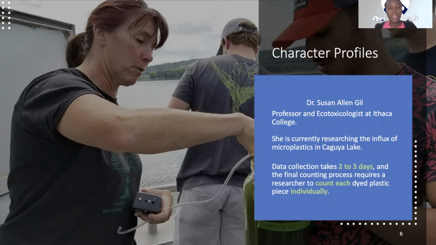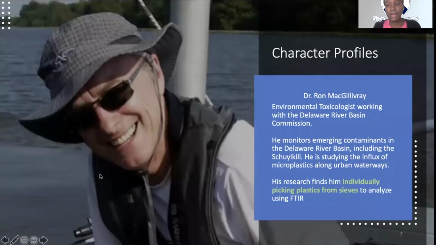From their given sample, when they're doing post-processing, they're counting individually. Likewise, this environmental toxicologist was also individually picking plastics from sieves. Sieves are used because they filter out the plastics, and he would individually be doing that. So again, a manual process that takes time.